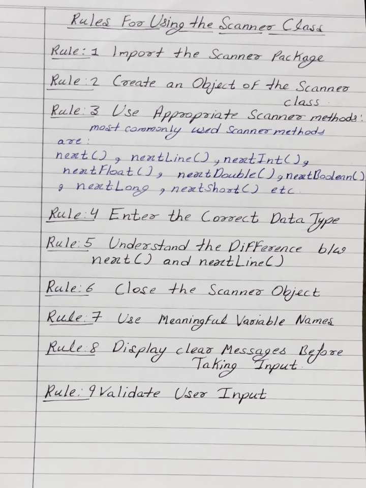So let's talk about what that exception is. It is a runtime exception that occurs when the entered data type is different from the data type expected by the Scanner method. I hope you remember that. And this exception indicates that the Scanner object cannot convert the entered value into the required data type.